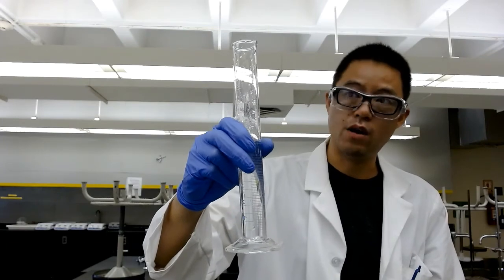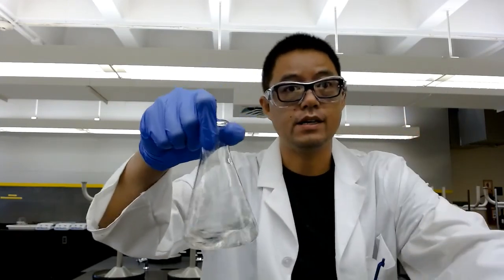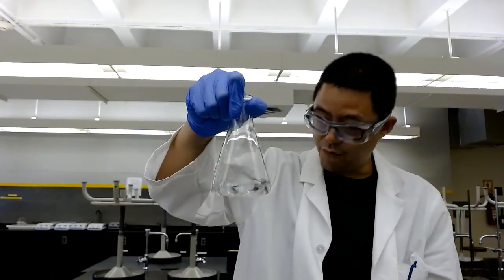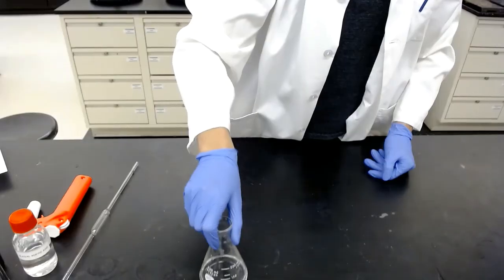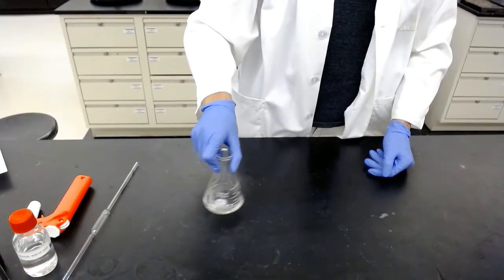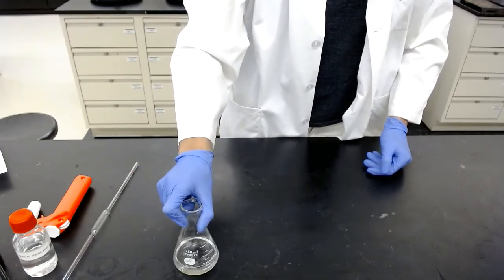And then I need 59 ml of water. I'm using a 100 ml graduated cylinder to obtain that much water. So now mixing them together, and then I'll finish step 1, the acetic acid stock solution. I'm going to leave this on the bench. Here's the stock solution, ready for step number 2.